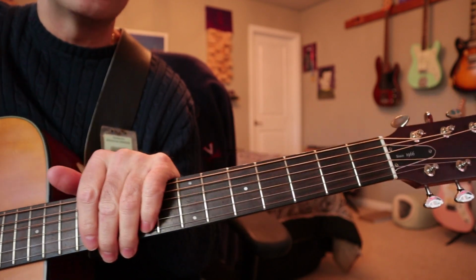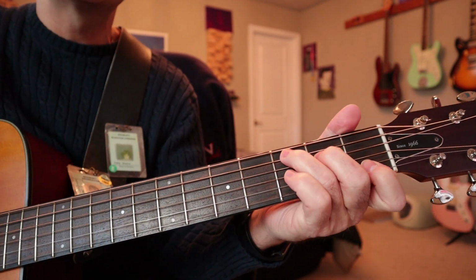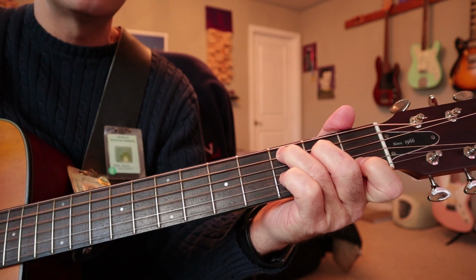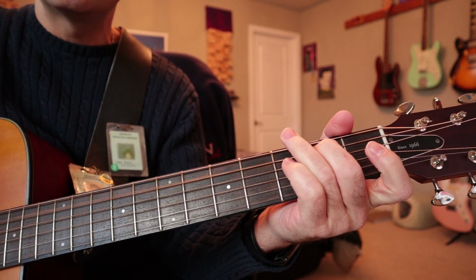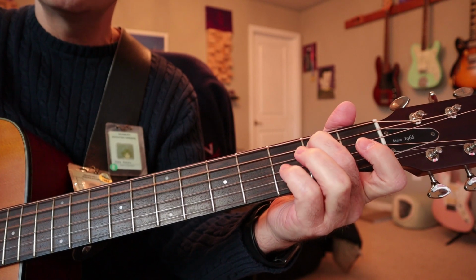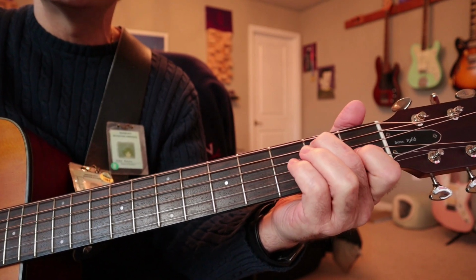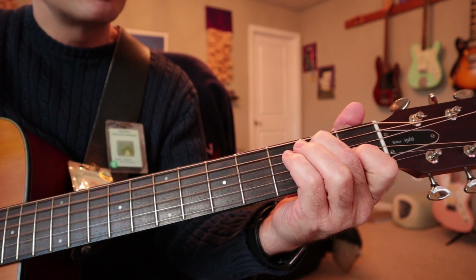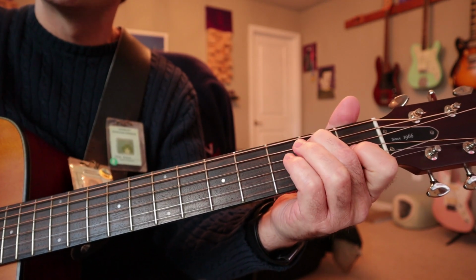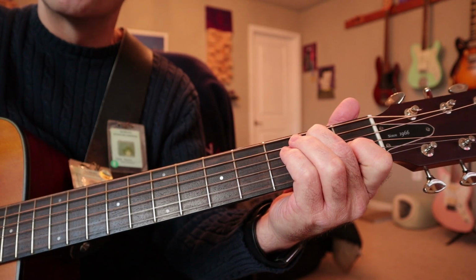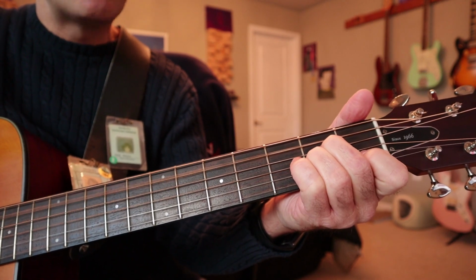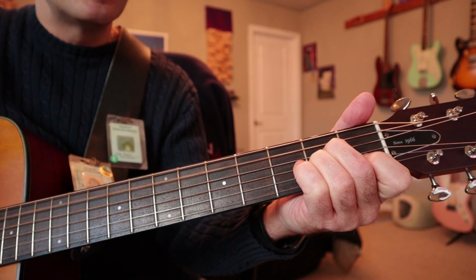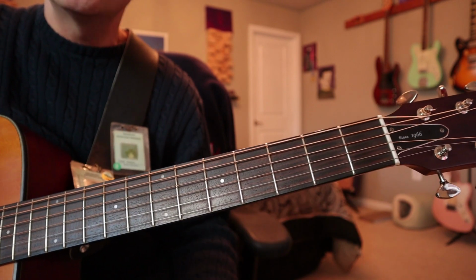Now, what did I do there? Well, I did the same bass motion. I did the C down to the B, but instead of playing a G chord, I added my first finger on this G sharp, which basically makes an E7 chord resolving to an A minor chord in the next chord in the progression. Now, what is that called?